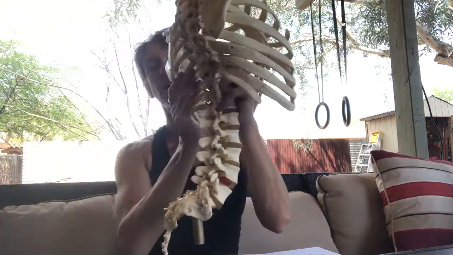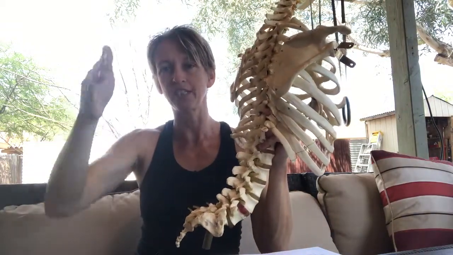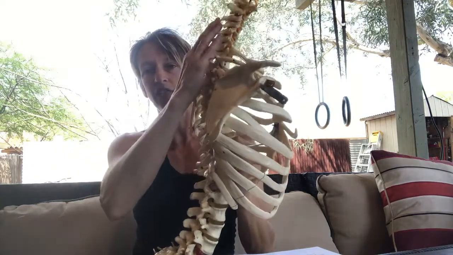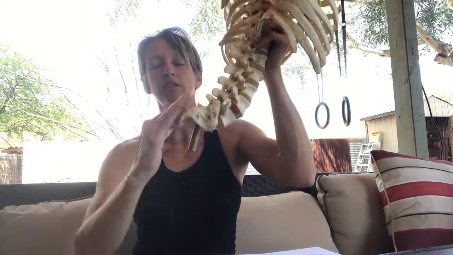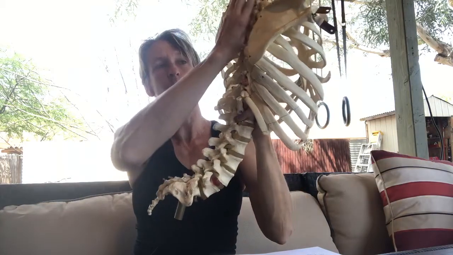So the curves of the spine we can separate into different sections. We have primary curves and secondary curves. The primary curves are the curves that we had at birth. So when we're first born, our spine is curved in one kind of C-shaped curve. That shape is still reflected here in the thoracic spine and here in the sacral and coccygeal spine. So those are our primary curves.